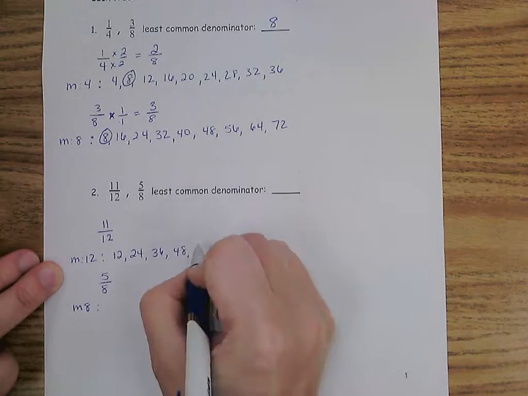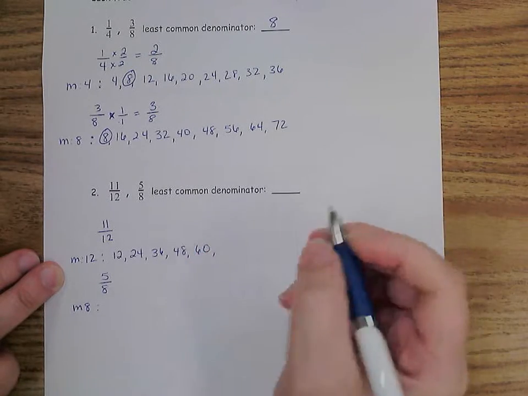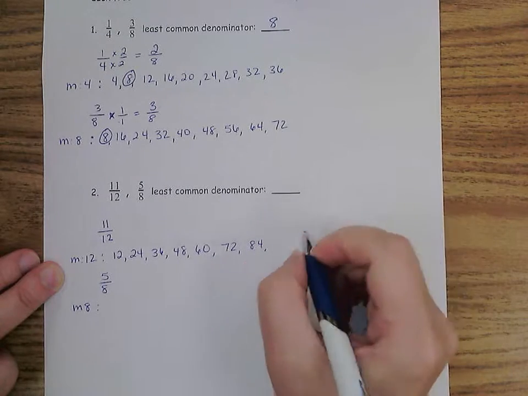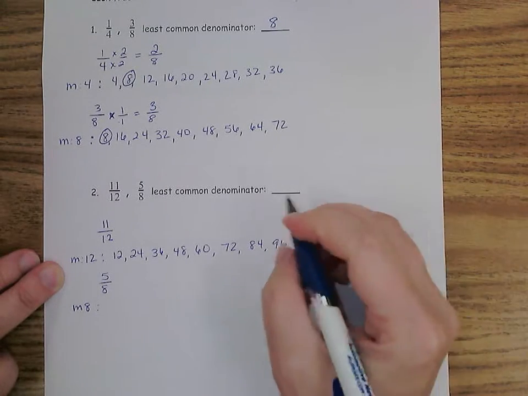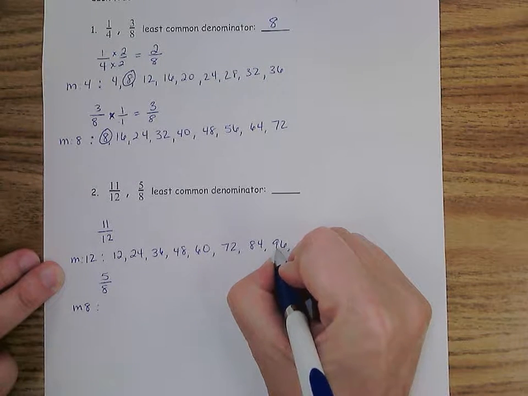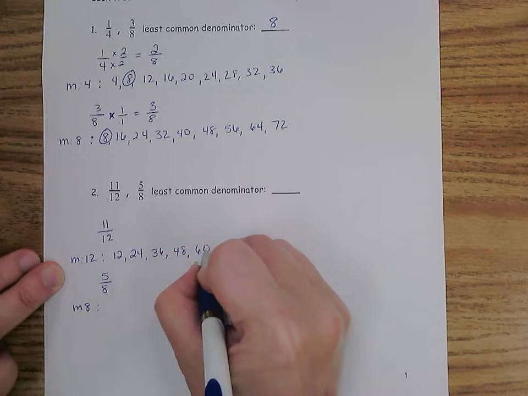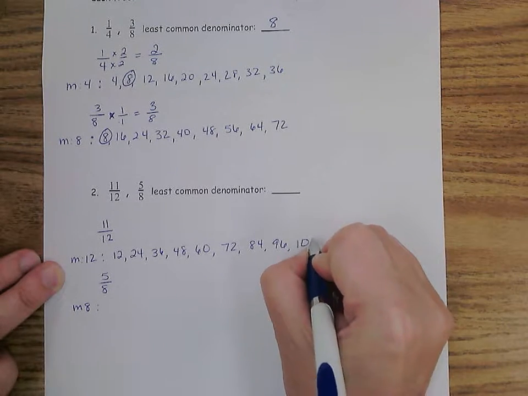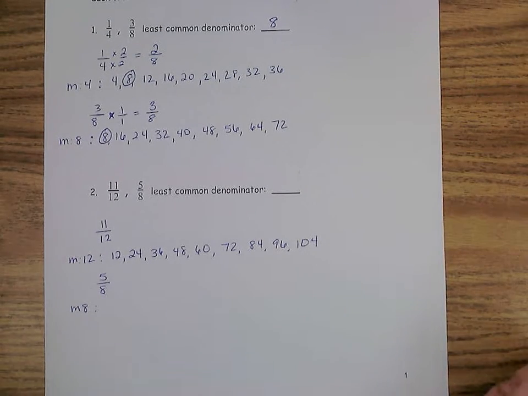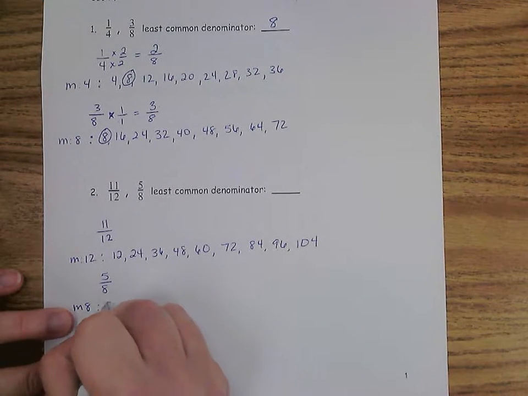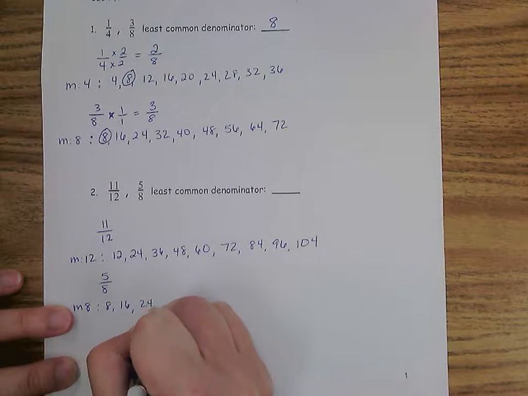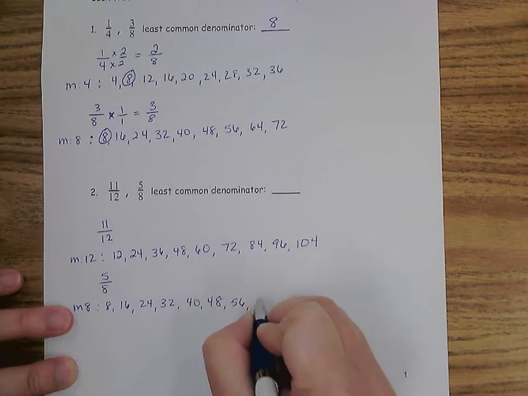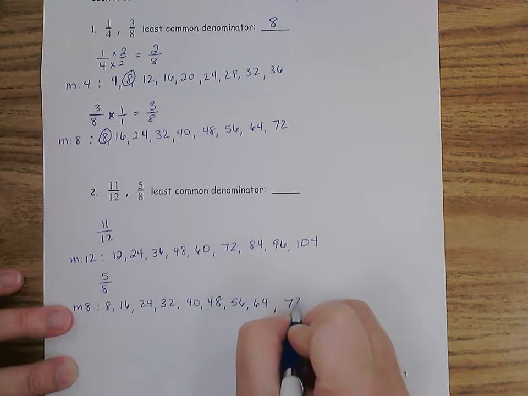48, 12 times 5 is 60, 12 times 6 is 72, 12 times 7 is 84, 12 times 8 is 96, 12 times 9 is 108. Multiples of 8: 8, 16, 24, 32, 40, 48, 56, 64, 72.